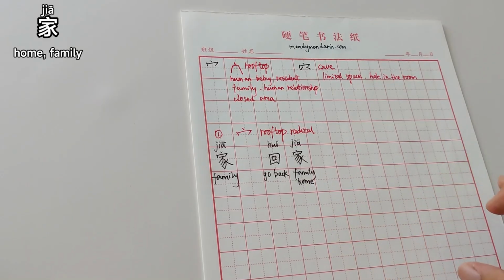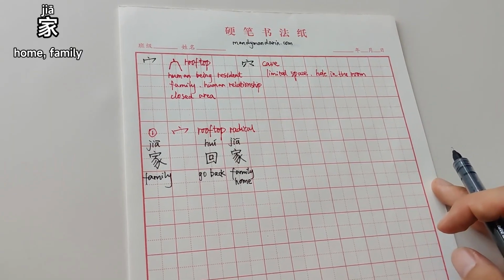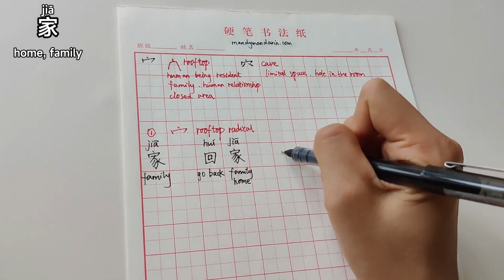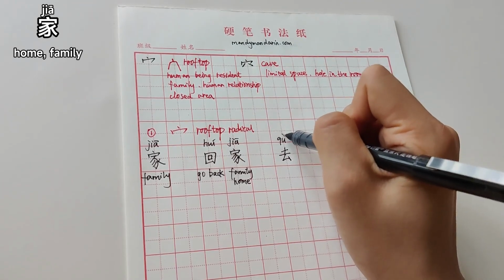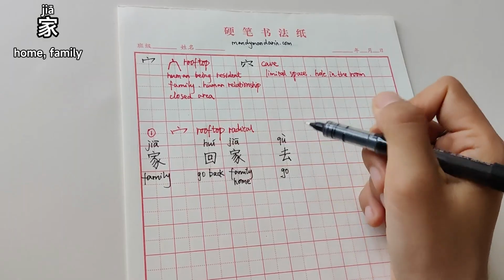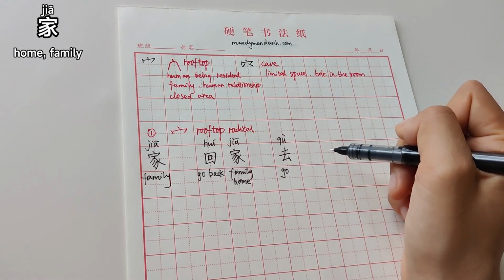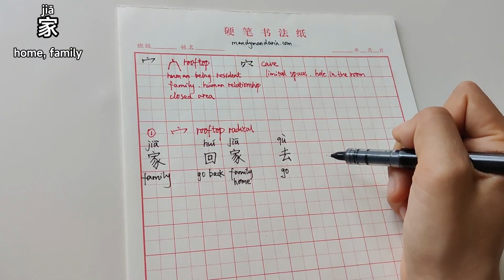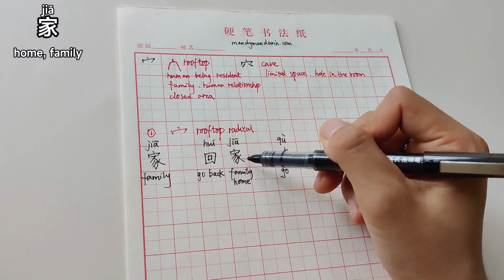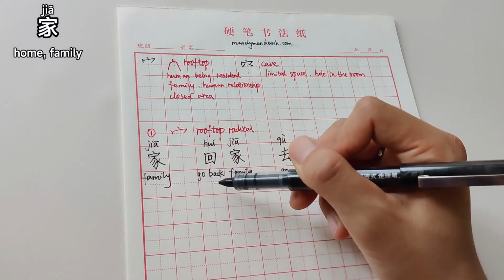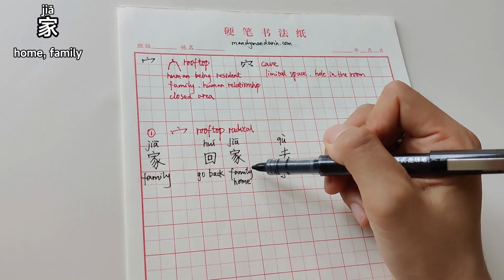We don't literally say go home because we know the go in Chinese is 去. 去 means go. But usually with 去, you can go to other places, like go to your friend's house, go to the office, go to the supermarket. But when it comes to the home, you always go back because there's the bonding between you and your family.